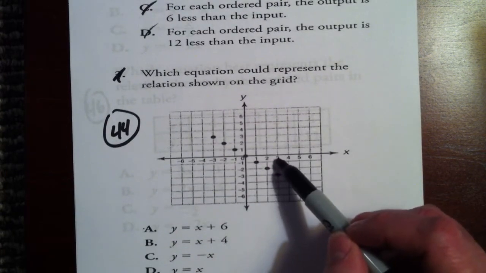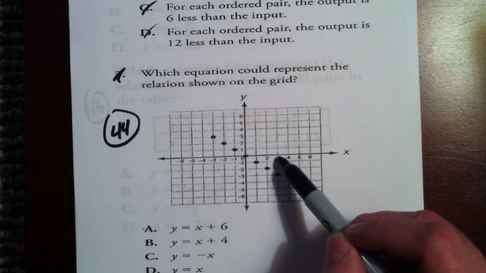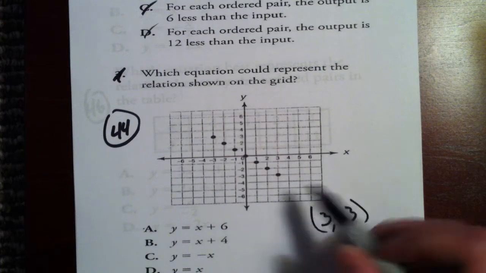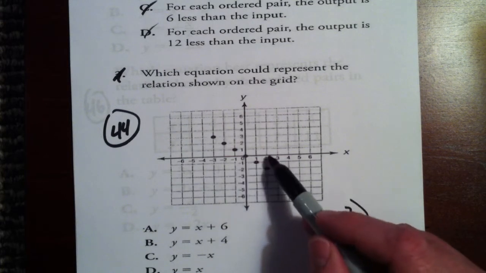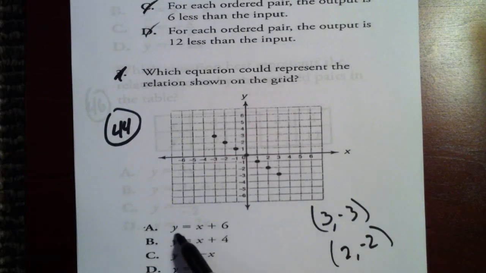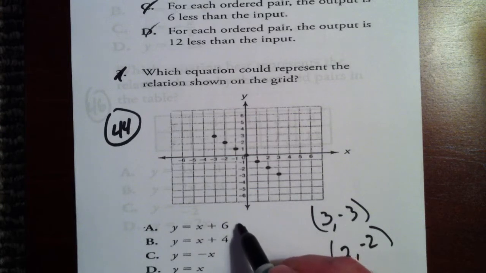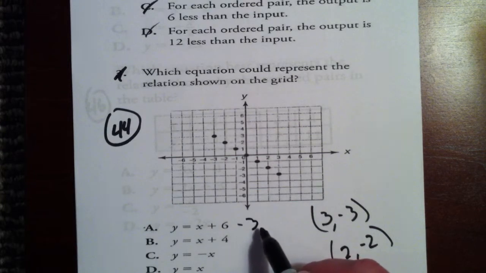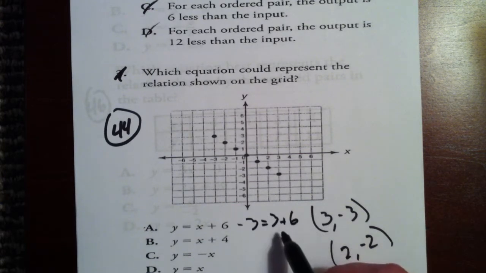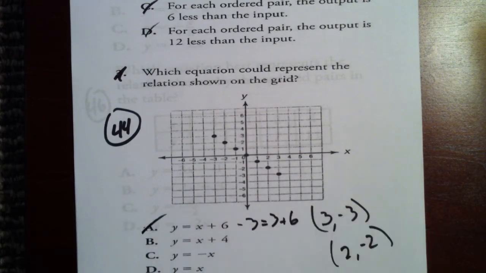So we would plug in this ordered pair right here, which is 3, negative 3. And let's just take a look at this one right here also: 2, negative 2. Let's plug those into all these and see if they're right. Well, A: y, which is always the second one, so is negative 3 equals 3 plus 6? Is that true? No, we can get rid of A.